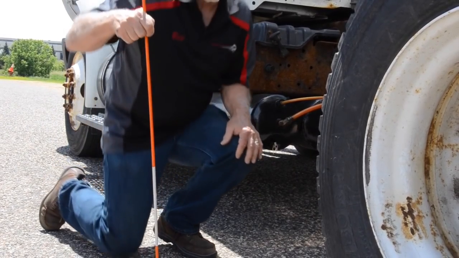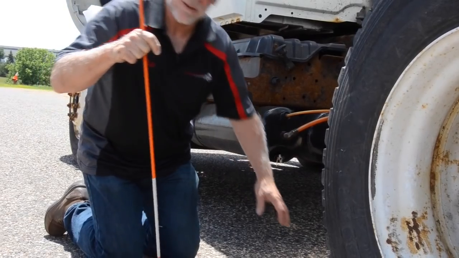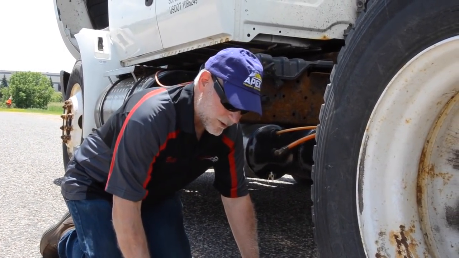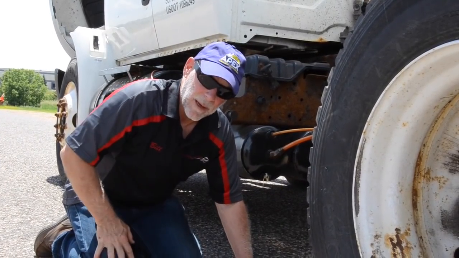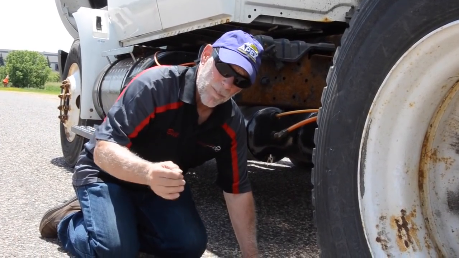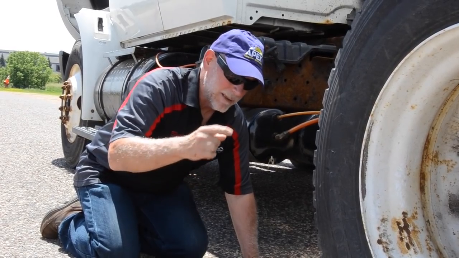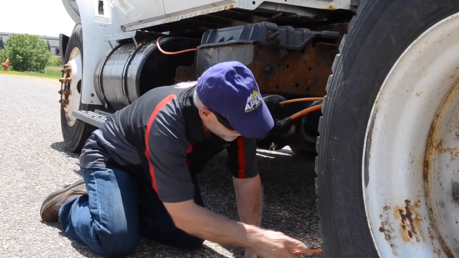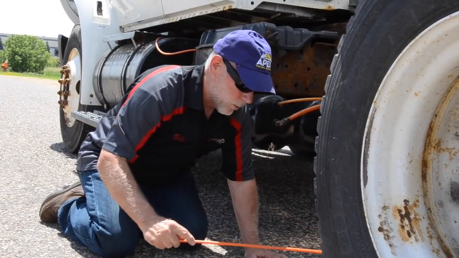Now, one of the things that we tell you in your classes at school is do not get underneath the truck or trailer during your test. We don't want you to do that because we don't want you to bonk yourself in the head. However, there are some components that cannot be seen unless you literally get down on hands and knees in order to point to the components underneath the truck or trailer.